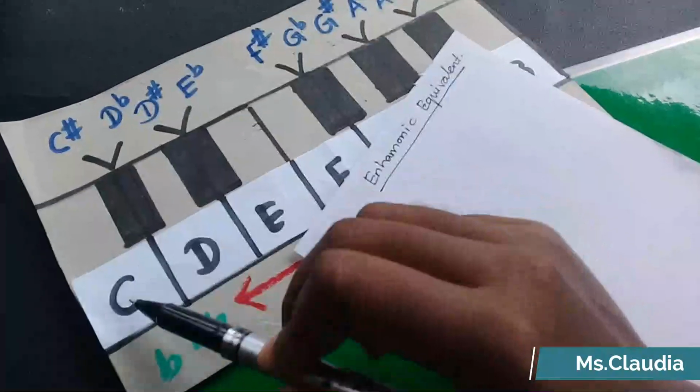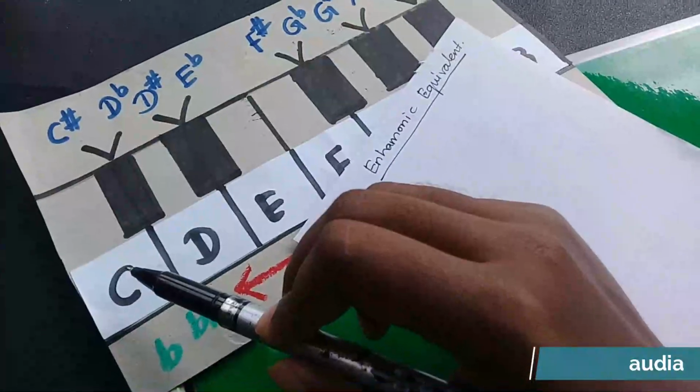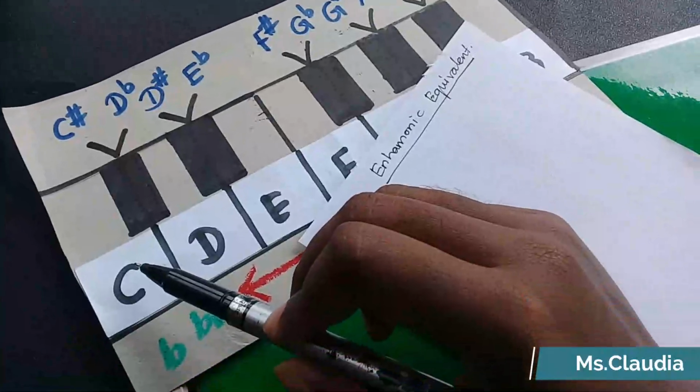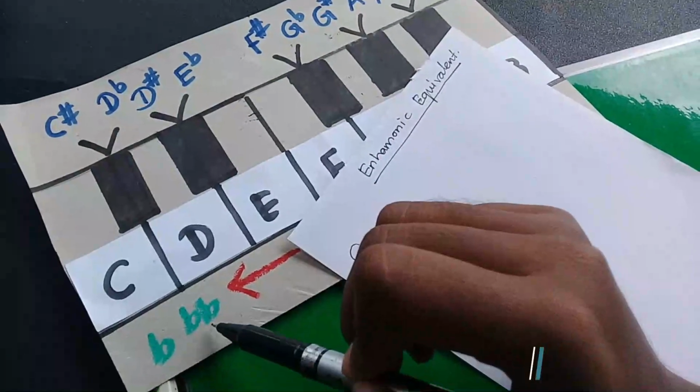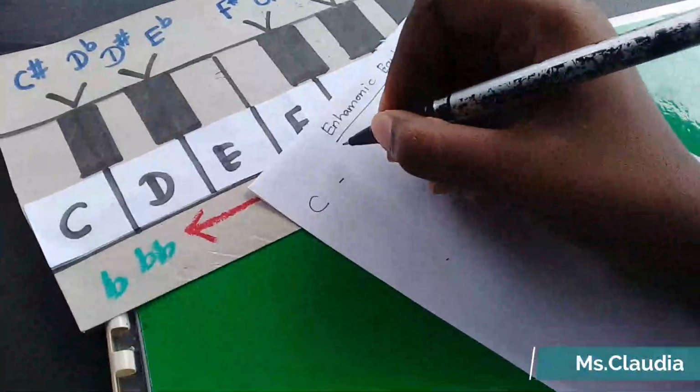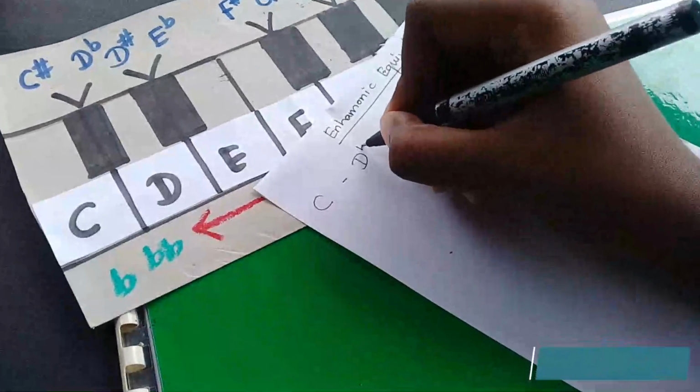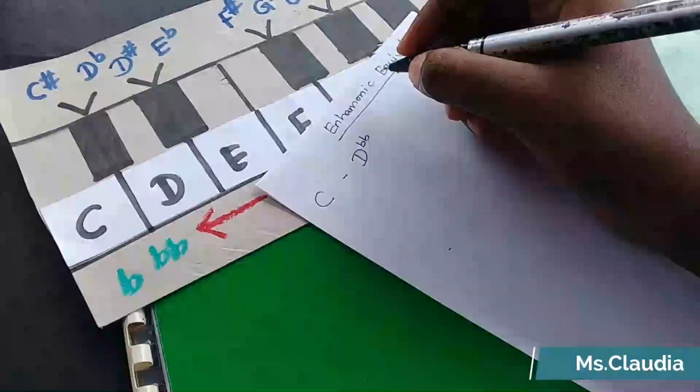So coming behind, going below from D 2 steps is called lowering by 2 semitones, or lowering by a tone, which will give you a double flat. So another name for C is D double flat, right?